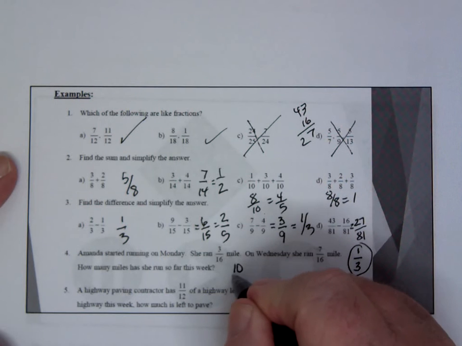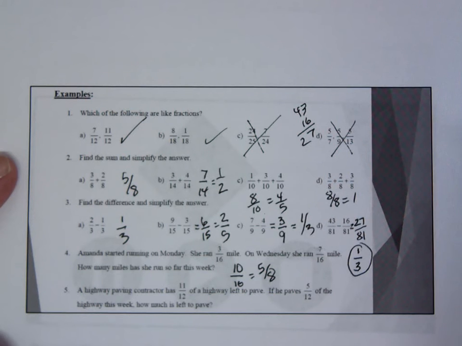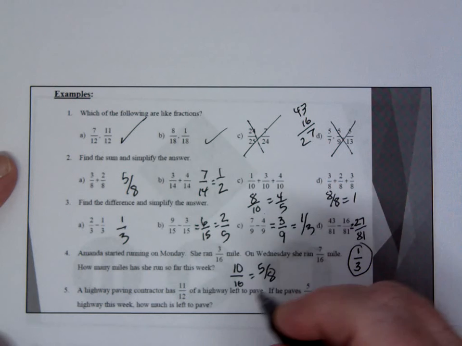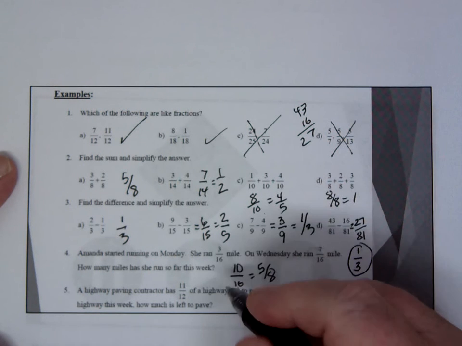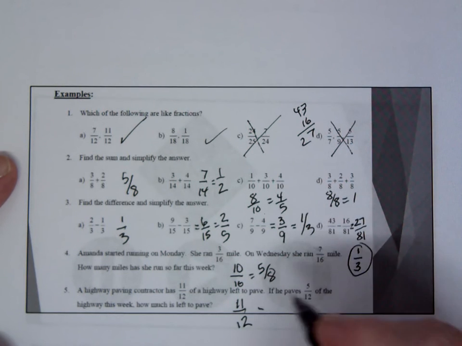These word problems, we're going to add 3/16 and 7/16. That is going to be 10/16 or 5 over 8. And the paving company did 11 twelfths of a highway left to pave, and they did that, so you're going to be subtracting these two. So this is 11 over 12 minus 5 over 12. It's going to be 6 over 12, which we reduce to 1/2.